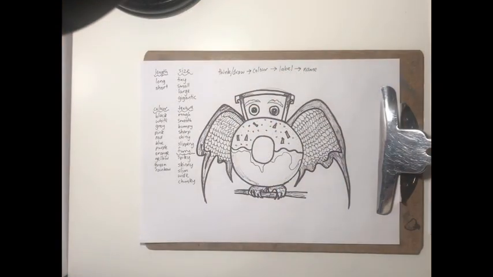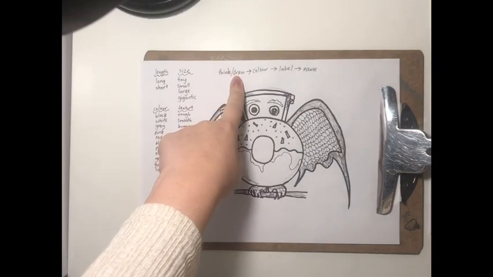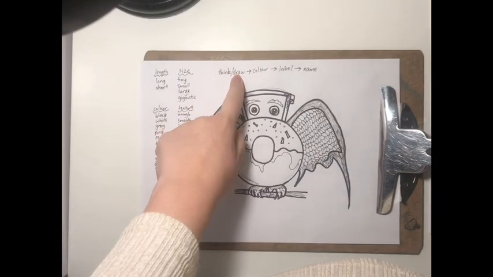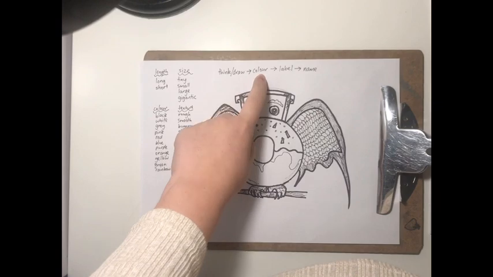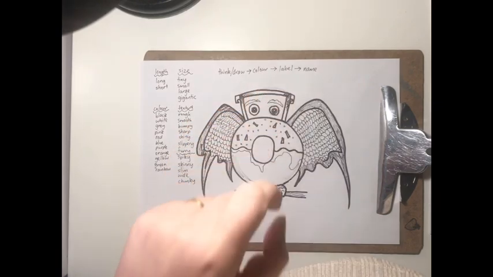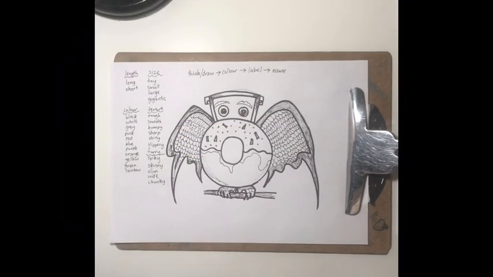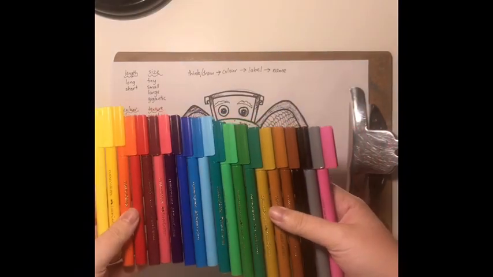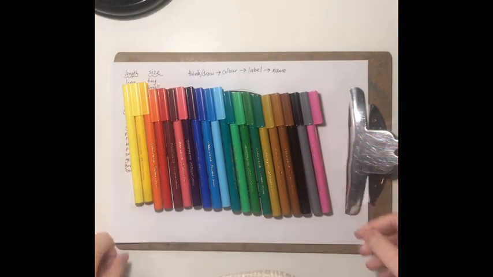So now the next step, we've done our think and draw. I've also added some details. And the next step is to colour. I'm going to be thinking about the colours that I choose as I'm going, because sometimes colours can be associated with different feelings, different moods, or different character traits.